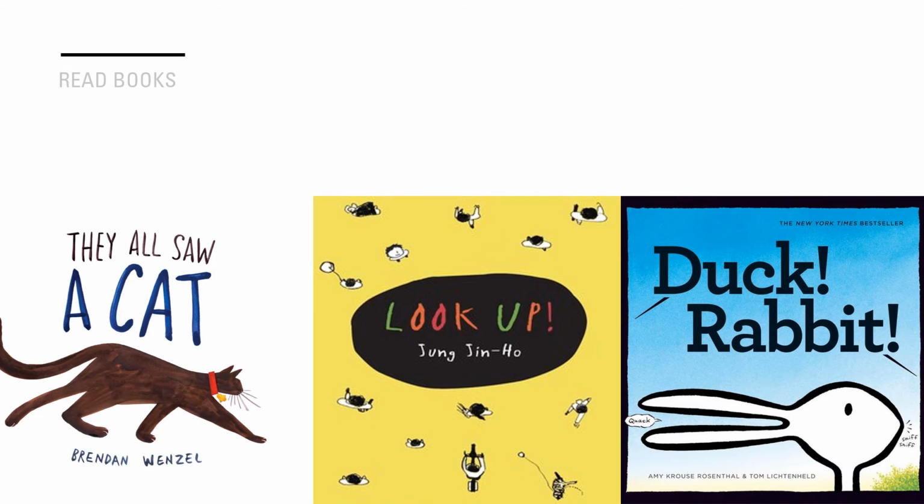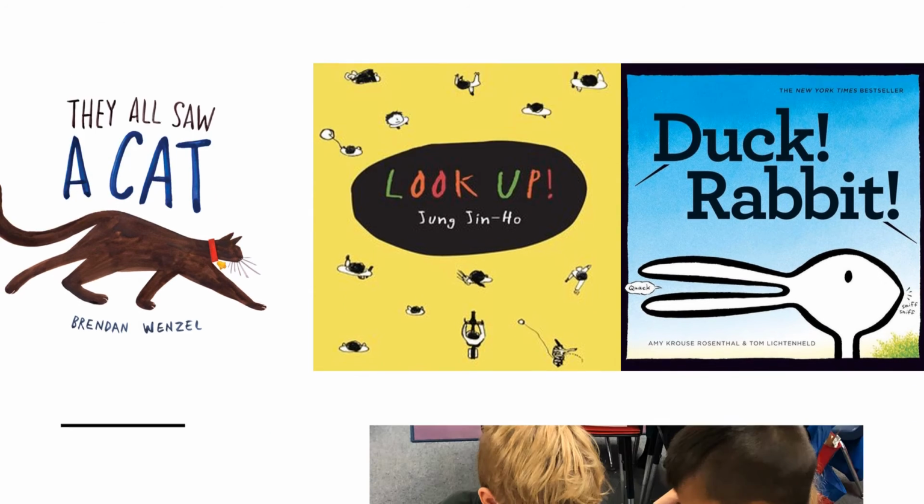We would read some of the following books: They All Saw a Cat by Brendan Wenzel, Look Up by Jung Jin Ho, and Duck Rabbit by Amy Krouse Rosenthal. Each book would need to be read at least 2 times, with a few days spaced in between, before introducing a new book. And after each book, there would be discussions about how the perspectives of others were different inside each book.